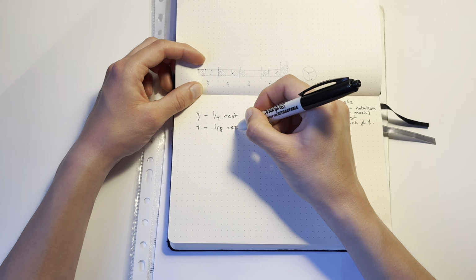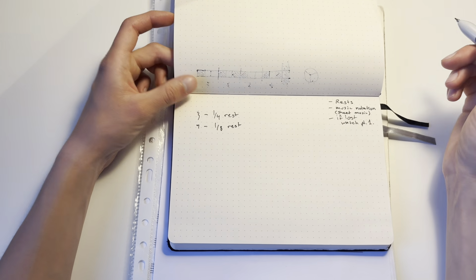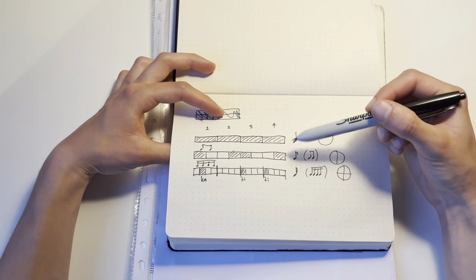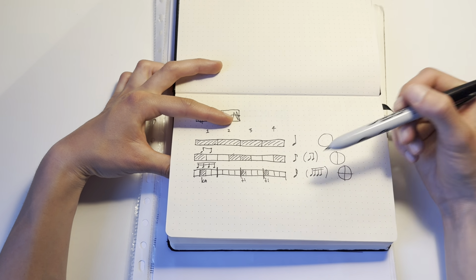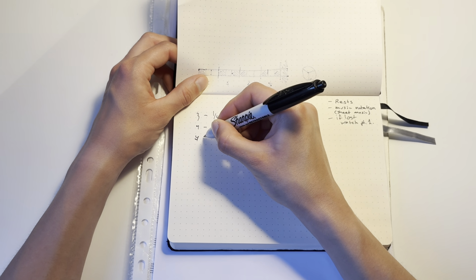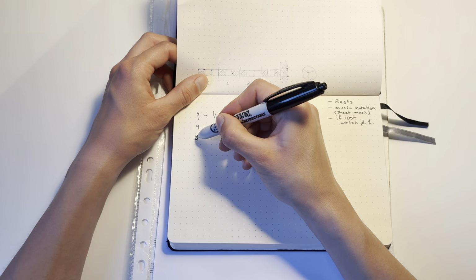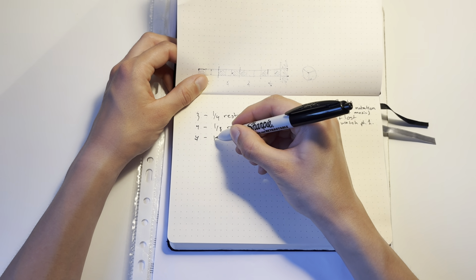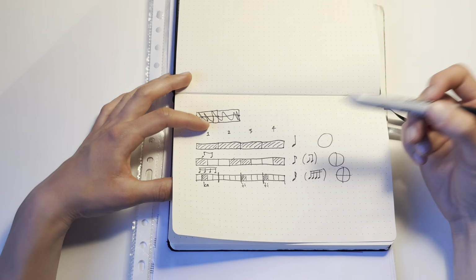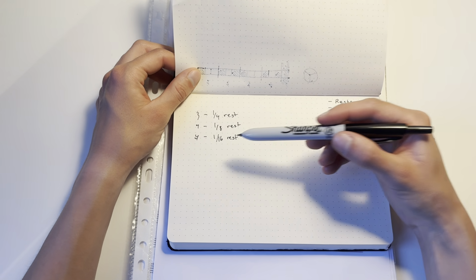Eighth rest. It looks like a little bit of a 7 with like a squiggly. Next is the 16th rest. So the 16th rest is the same, but with two flags. Two little things here. This is a 16th rest, just like a 16th note, we have a 16th rest.